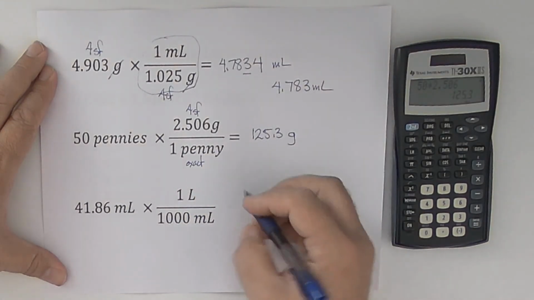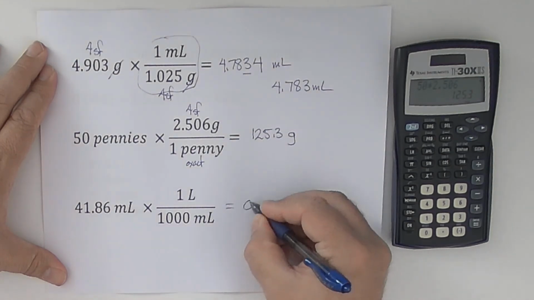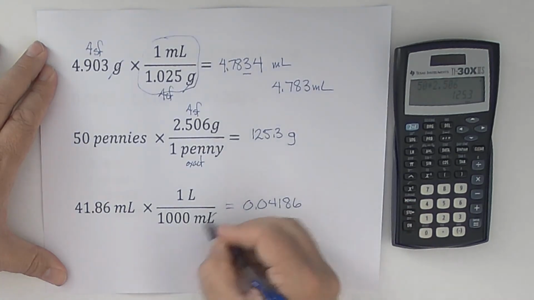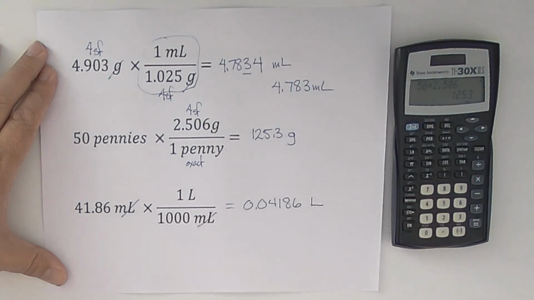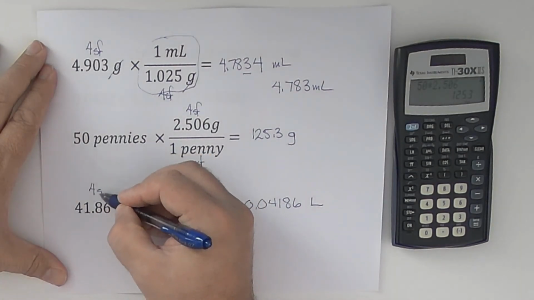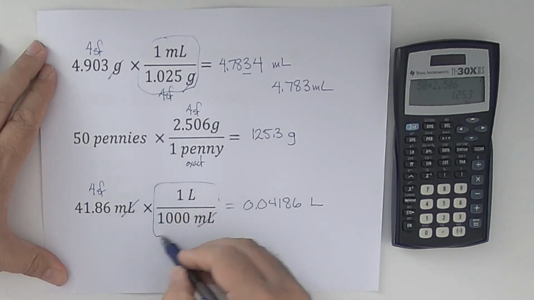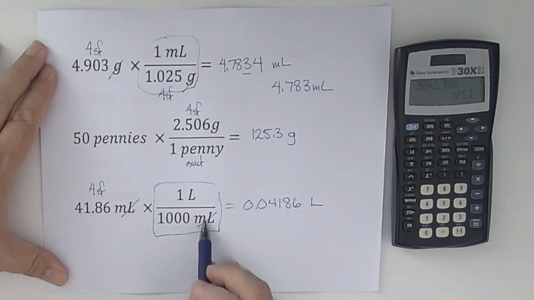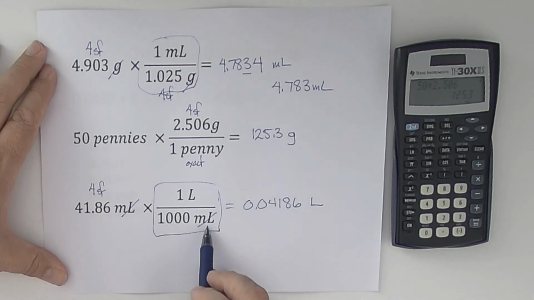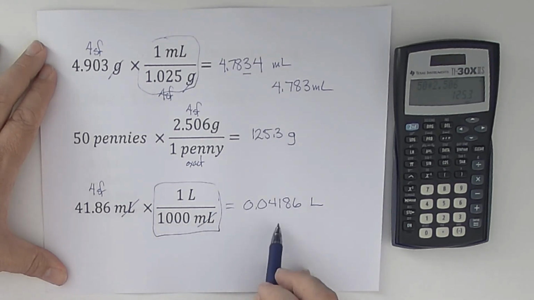Okay, in this case, we'll get 0.04186. The milliliters cancel, and we're left in units of liters. This number has 4 significant figures. This is a definition. This is the definition of the milli prefix of the SI numbers. This is exact. There is no uncertainty. It's exactly 1,000 milliliters is equal to exactly 1 liter. And so when I do this calculation, my answer should stay at those 4 significant figures.